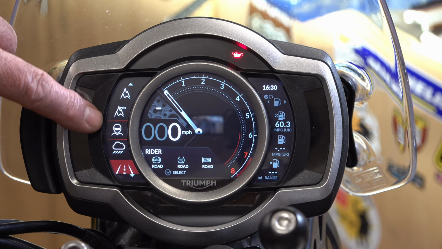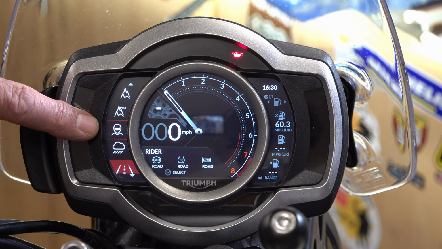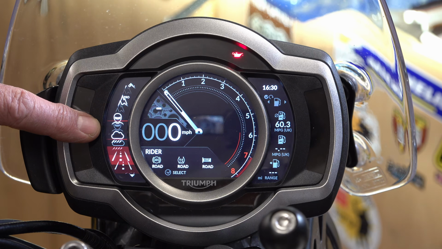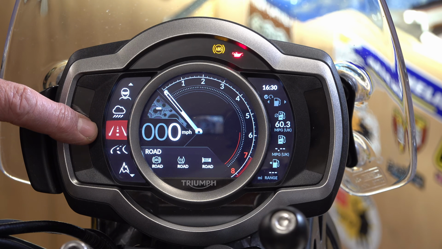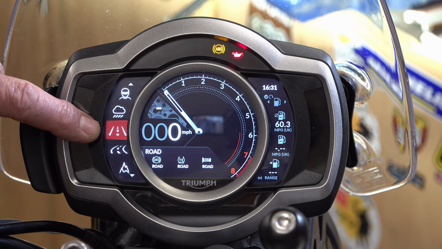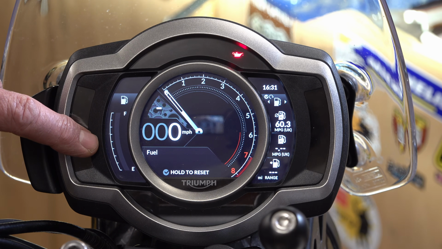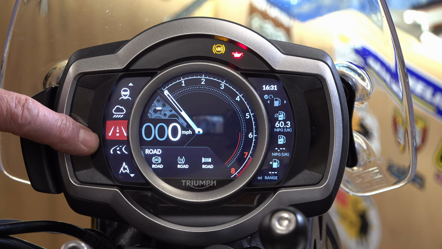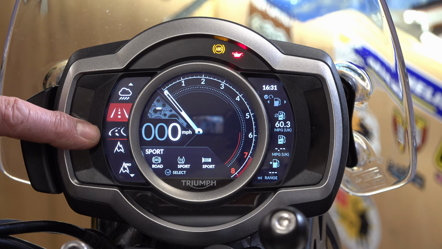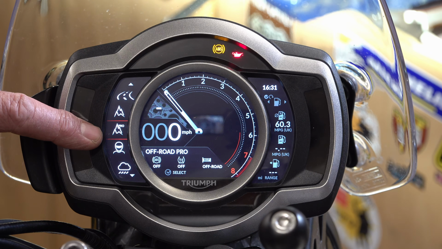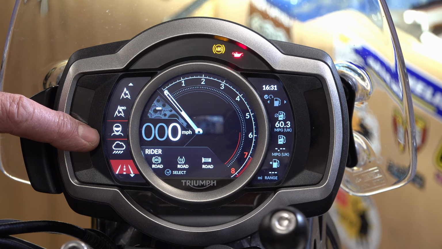So what we have here, if I start with this one, with a picture of a rider with a helmet on, that's rider mode. So that's the rider programmable mode. Then we have rain mode. We have road mode. That's highlighted in red because that's the one I'm setting at the moment. Oh, it just jumps out if you don't press the button for a second. Then we've got sports mode, which is like the twisty road icon. We've then got off-road mode and then off-road pro. And then we come back round to rider mode.